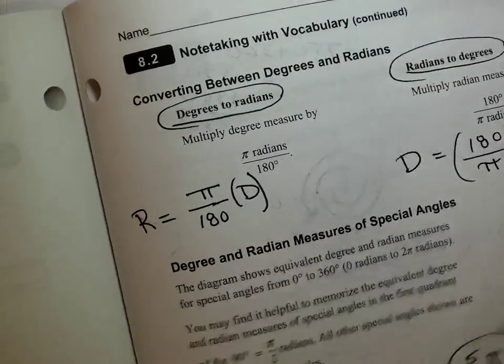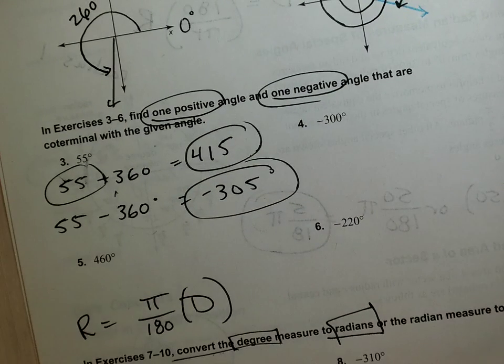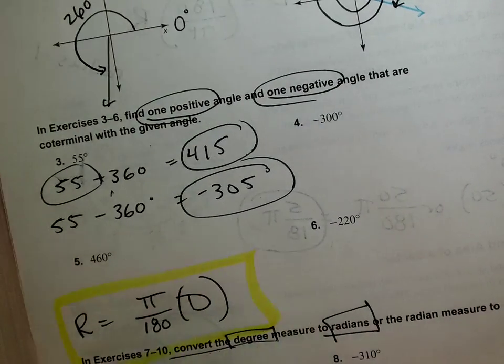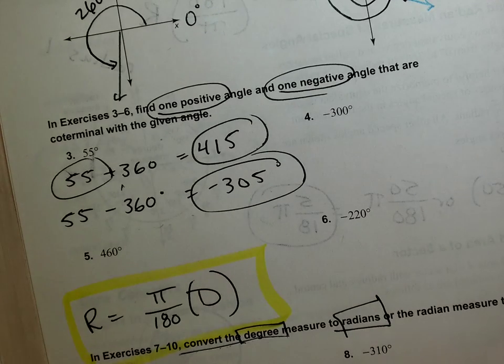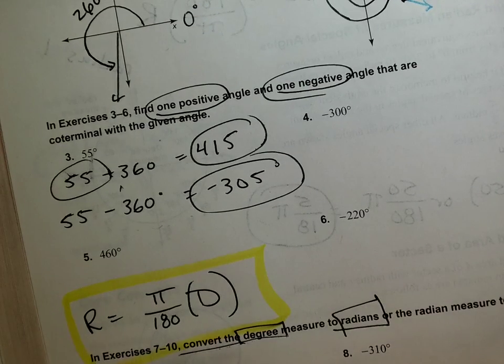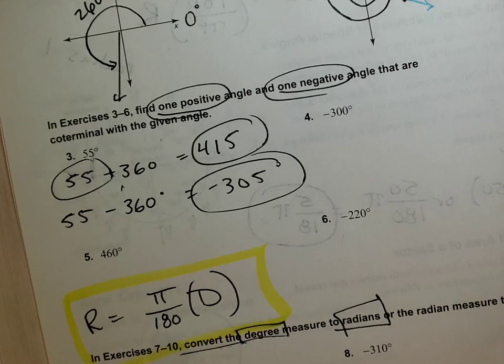So I wrote that back down again. I'm going to highlight that formula so I don't forget it. If I want to change 54 degrees into a radian, I'm just going to use my formula. So radian is equal to pi over 180 times 54. I'm just plugging 54 into it.